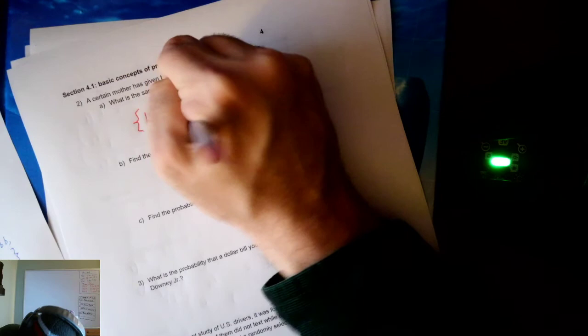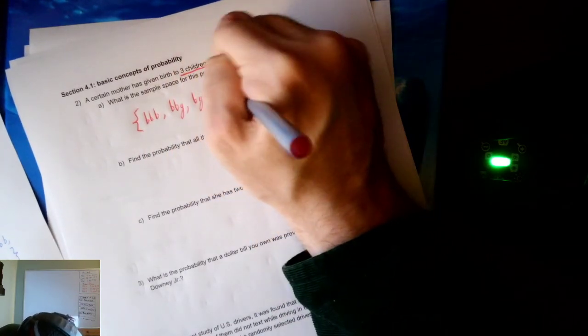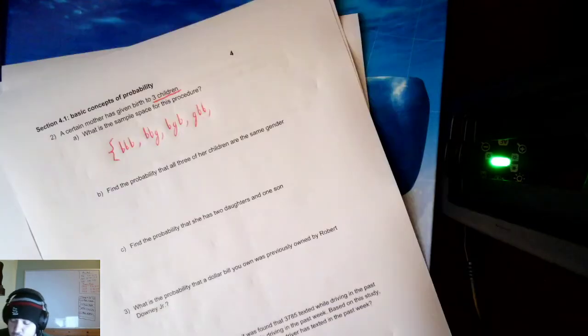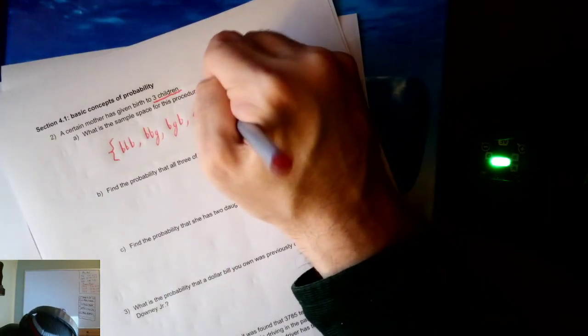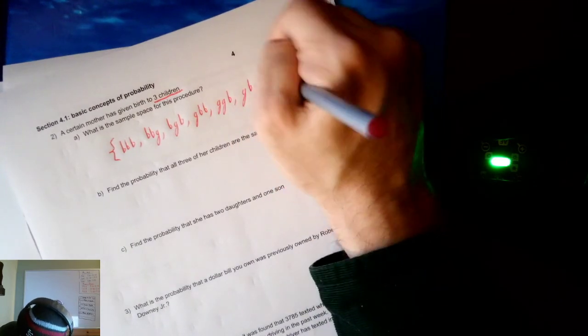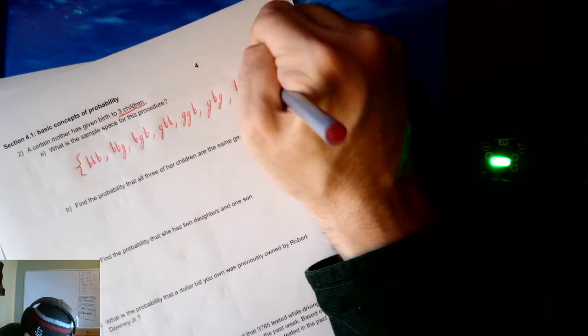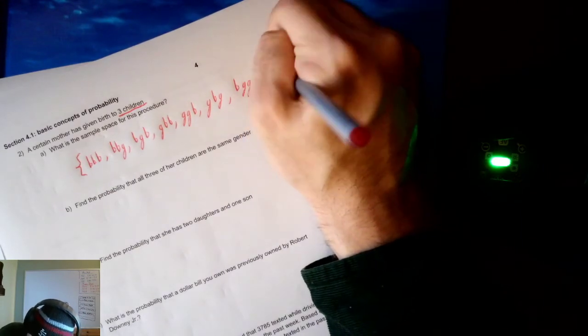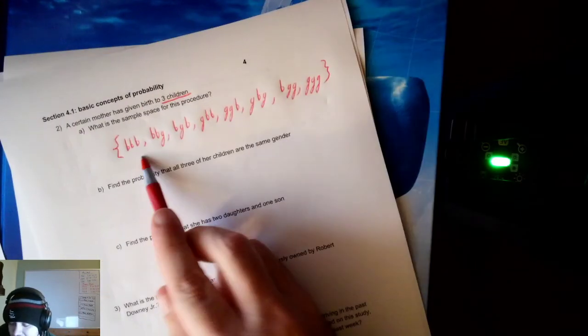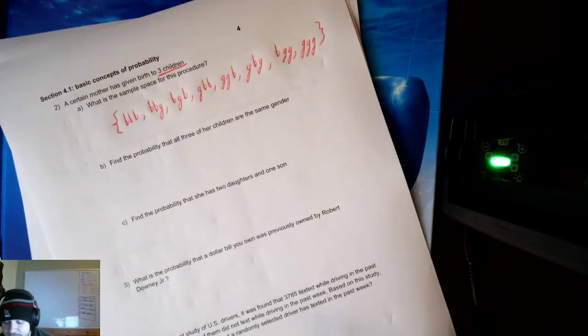Boy, boy, girl. Boy, girl, boy. And girl, boy, boy. Next we'll do 2 girls and 1 boy, which is girl, girl, boy. Girl, boy, girl. And boy, girl, girl. And then last we do the 3 girls, 3 daughters. Those are my 8 possible outcomes, right? That is the sample space.